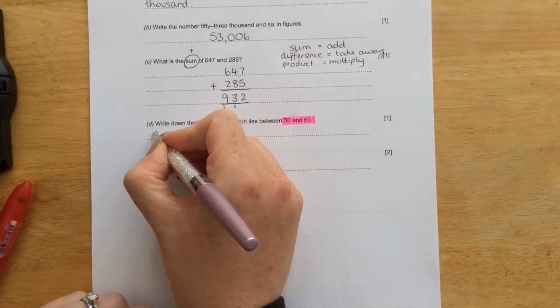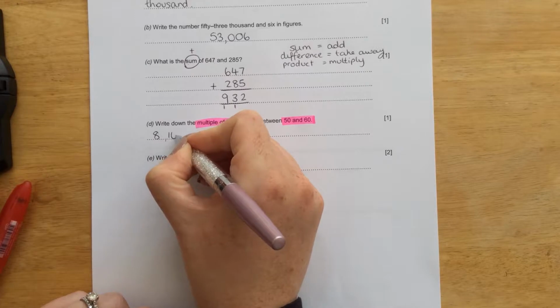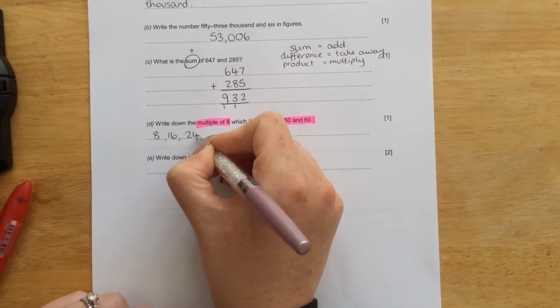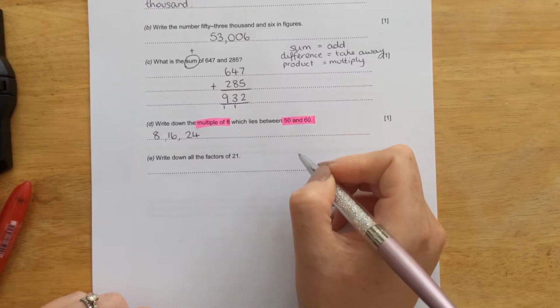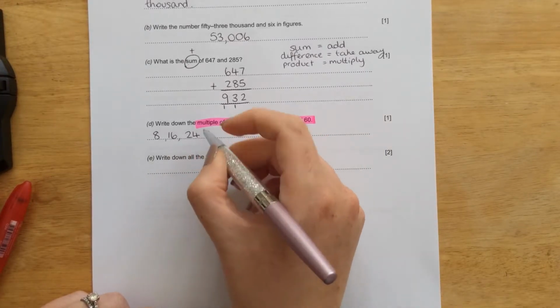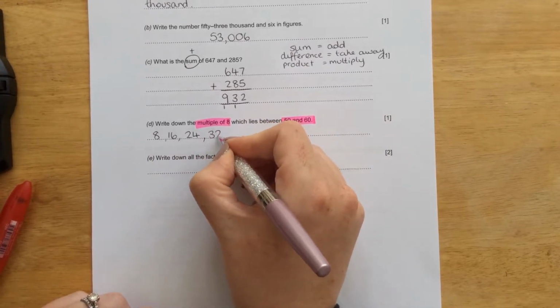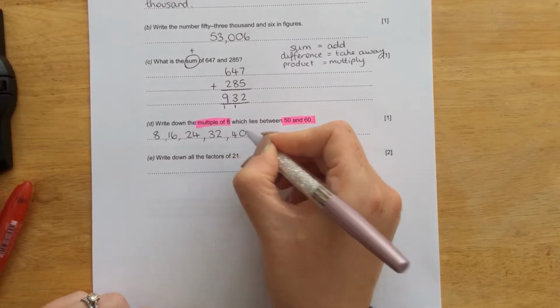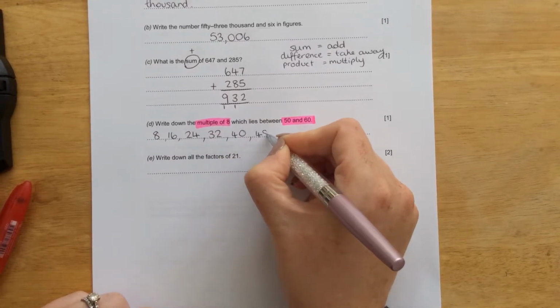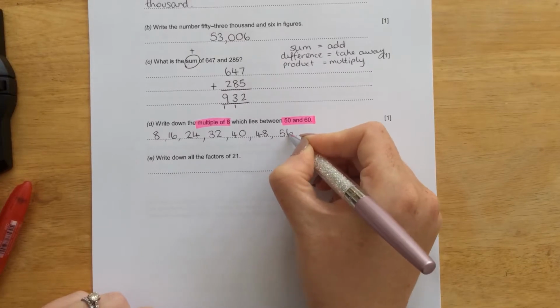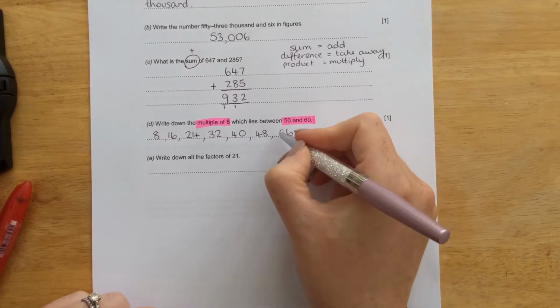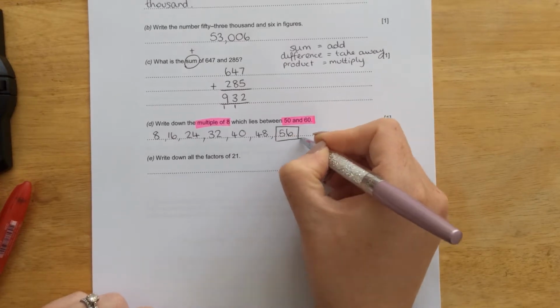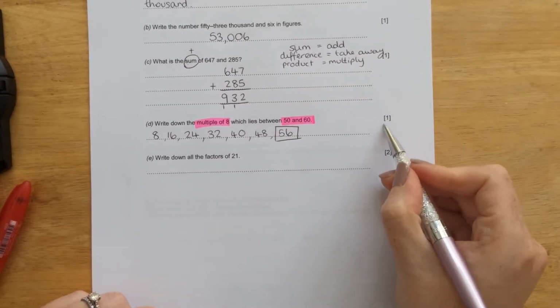Well, I can write out my 8 times table. 8, 16, 24. These aren't in between 50 and 60 yet. I'm going to need a number that starts with 50 something. So 8, 16, 24, 32, 40, 48, 56. Well, 56 lies in between 50 and 60, so this would be the correct answer for 1 mark.